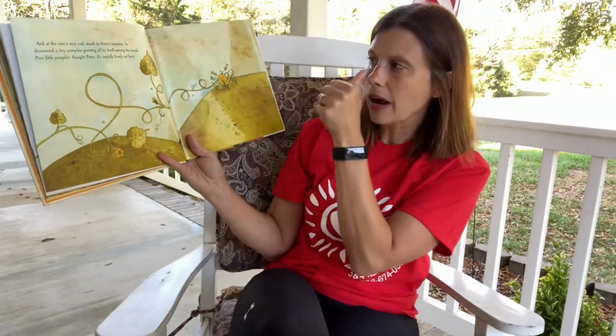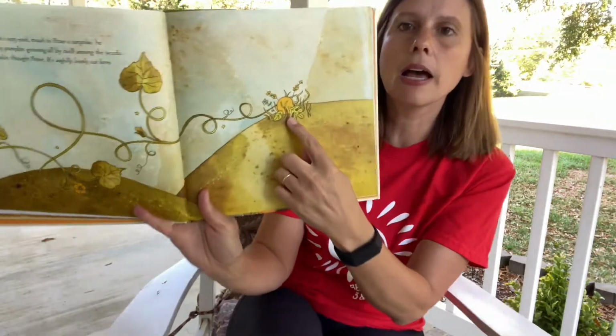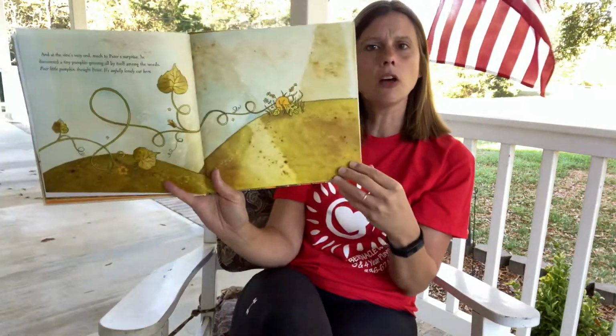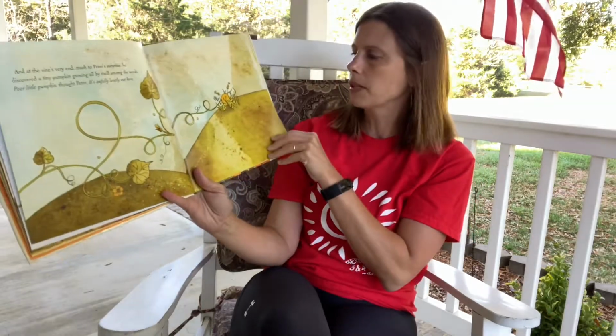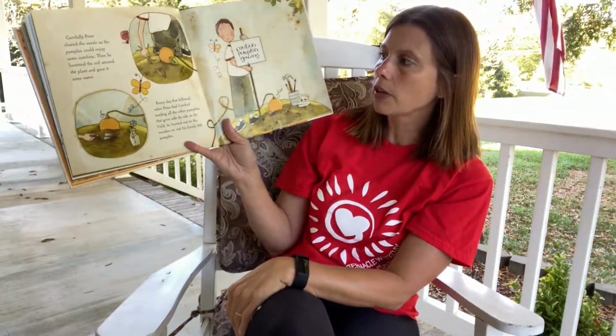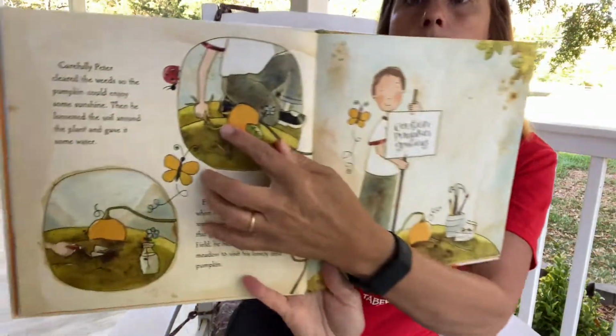And at the vine's very end, much to Peter's surprise, he discovered a tiny little pumpkin growing all by itself among the weeds. Poor little pumpkin, thought Peter. It's awfully lonely out here. That pumpkin's growing all by itself. So very carefully, Peter cleared the weeds so the pumpkin could enjoy some sunshine. See him pulling the weeds there?